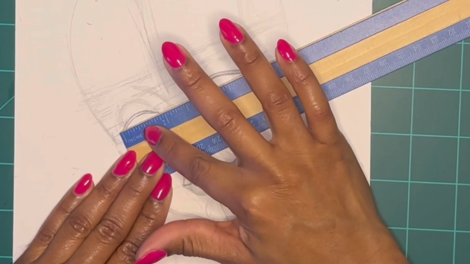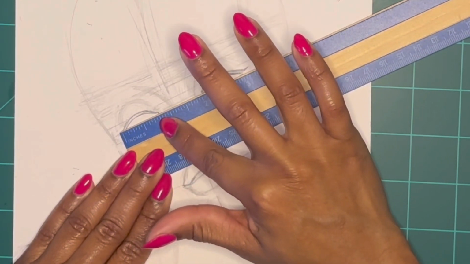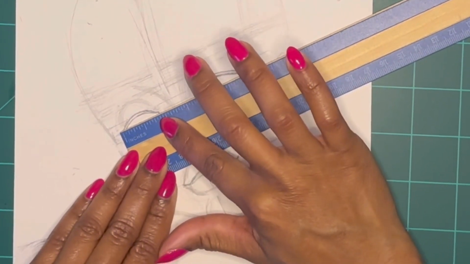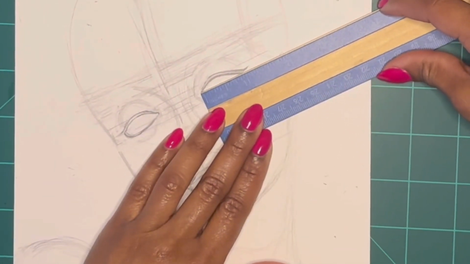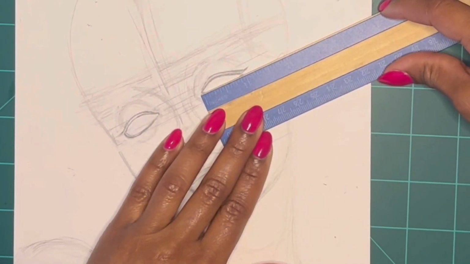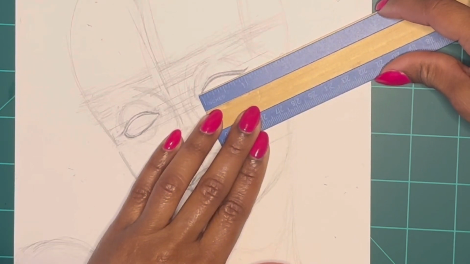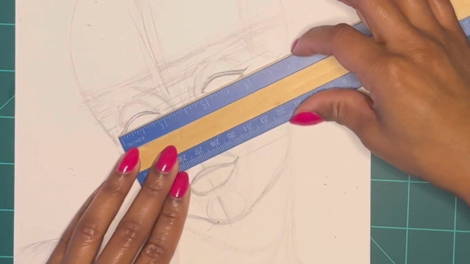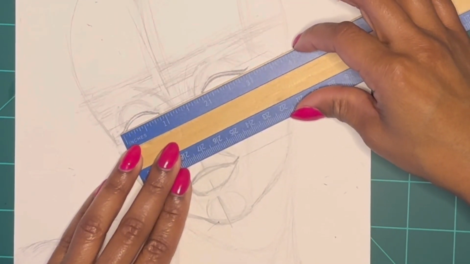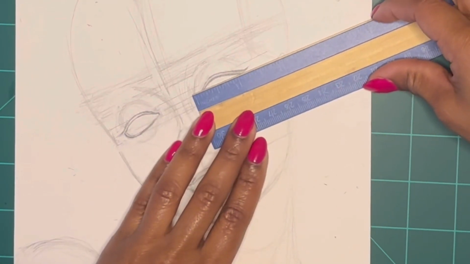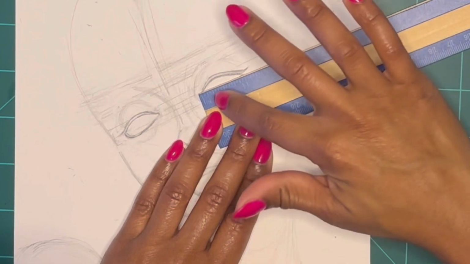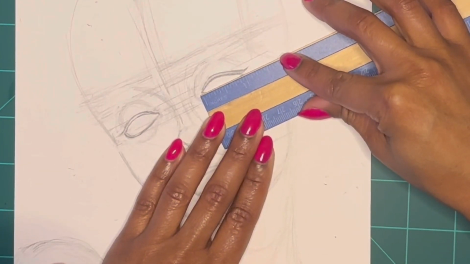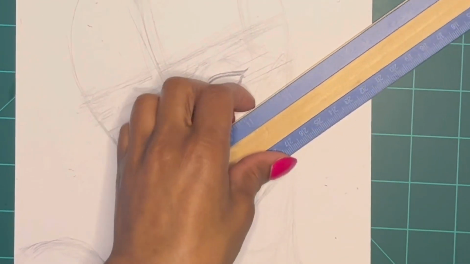Almost, I'd say about 7/8. And this eye right here is, oh wait, I gotta measure again. This is crazy. 7/8. And this eye is about 7/8.